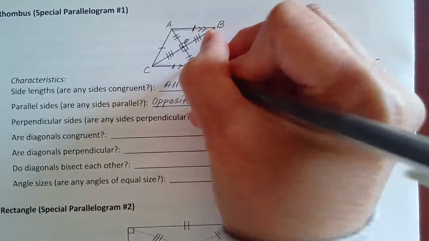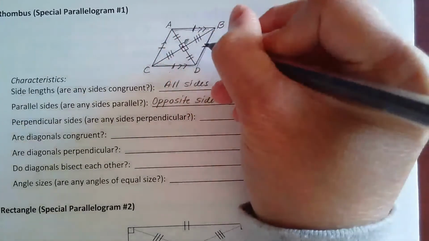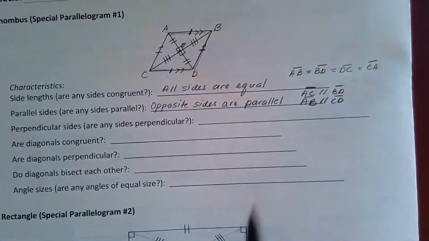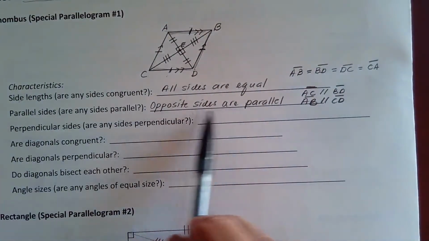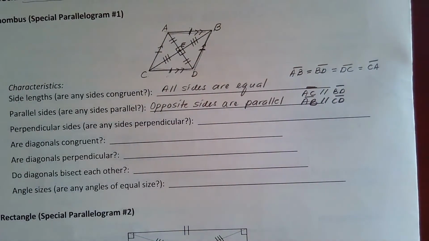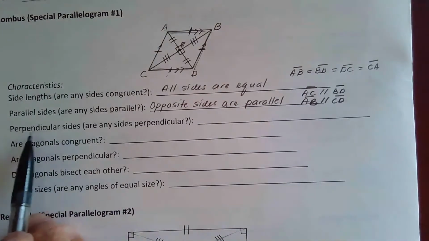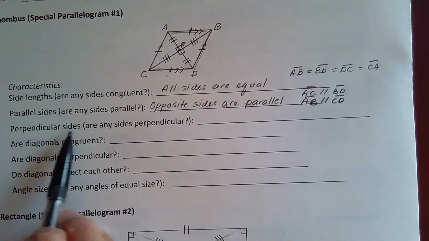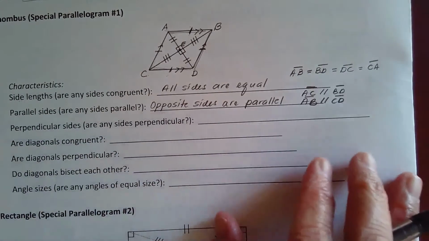So to show that they're going in the same direction. So that means opposite sides are parallel. Okay. Next one. Perpendicular sides. Any sides that are perpendicular to each other.